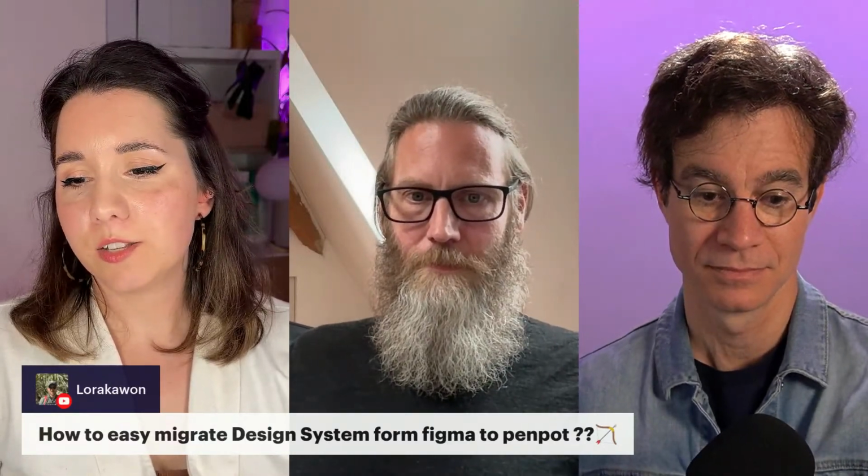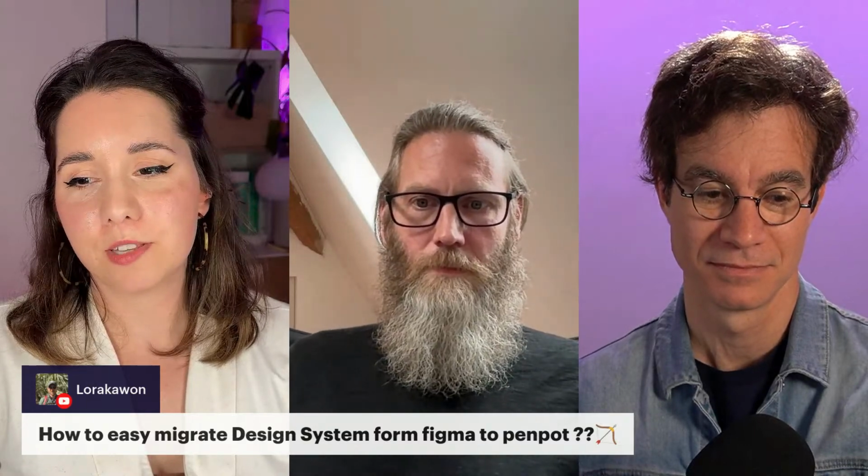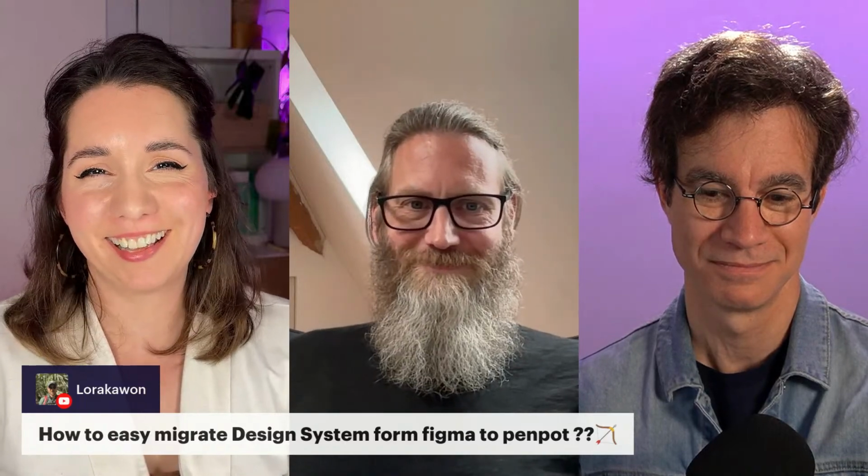How easy is it to migrate a design system from Figma to Penpot? Actually, I might ask that of you, Mike, as the resident Figma knowledgeable person. Well, I don't think it's exactly a straightforward question, but assuming that there's a file that has components in it and there are design tokens or variables, we already have the tooling for you to surface your design data in terms of variables.